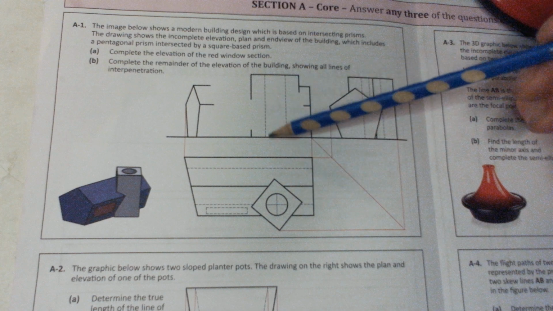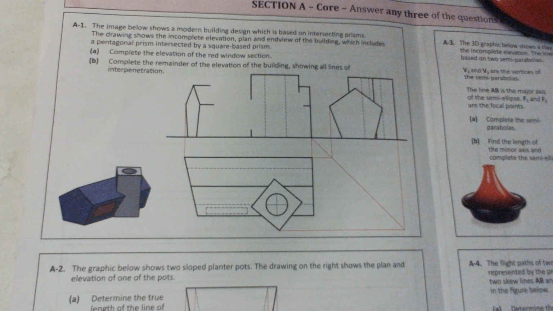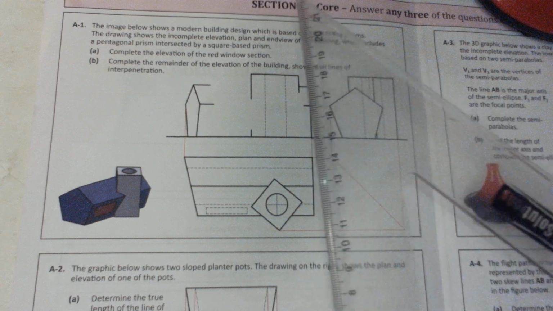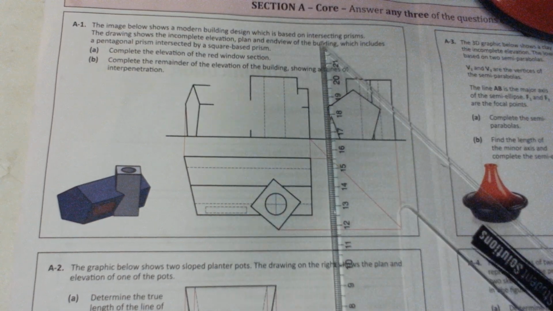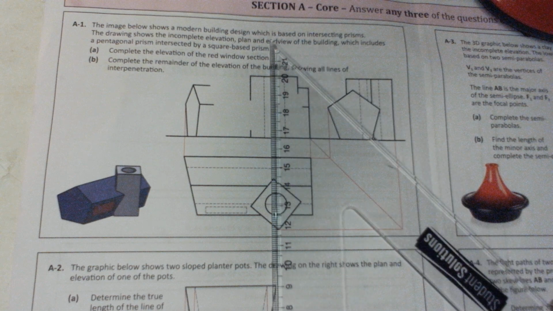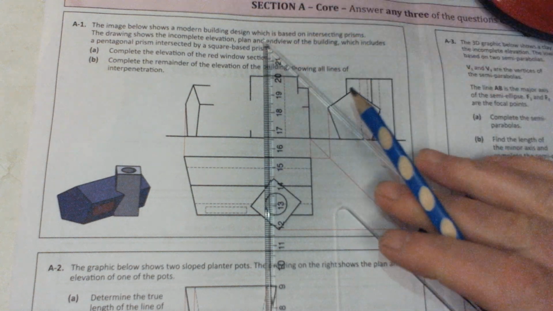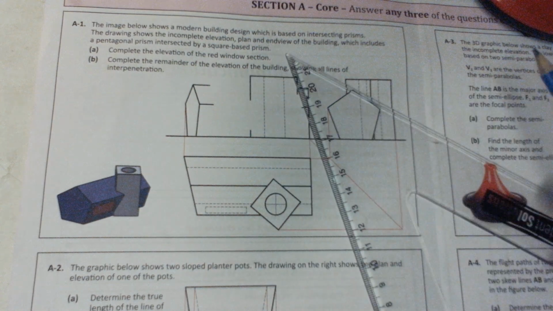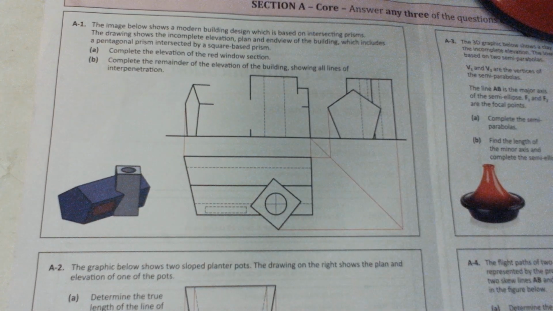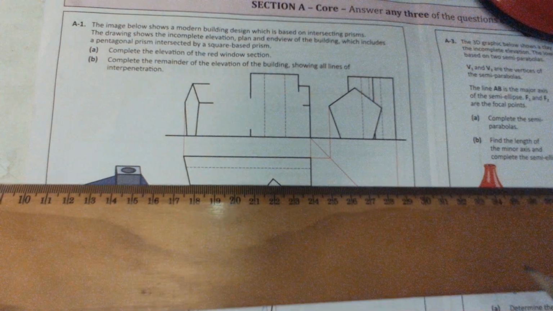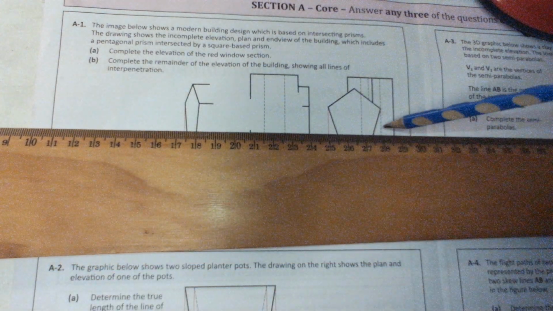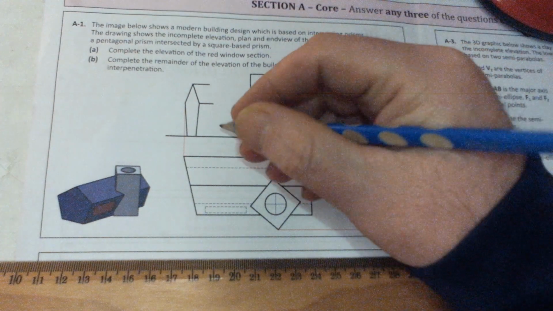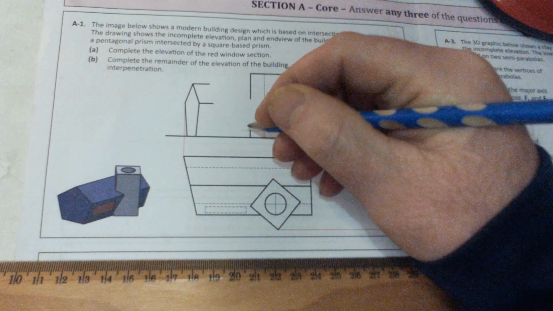So there's, I think, 8 points on this, and there's a nice bit of work on this for a short question. So what I'm going to do is start off with that first point here where the vertical line is coming up. That's horizontal over from here, so that is point 1.